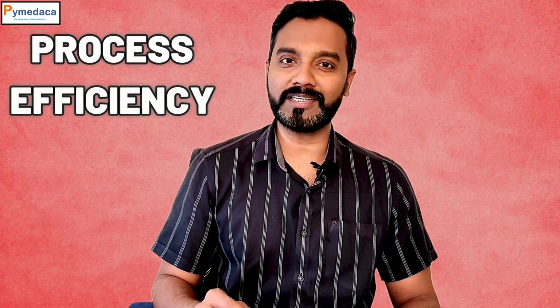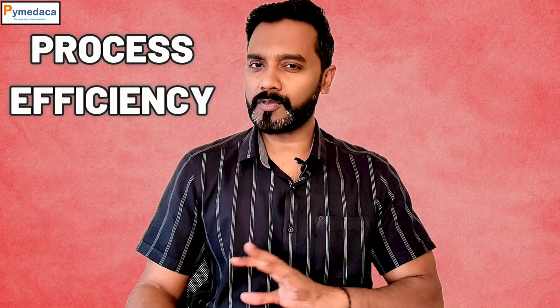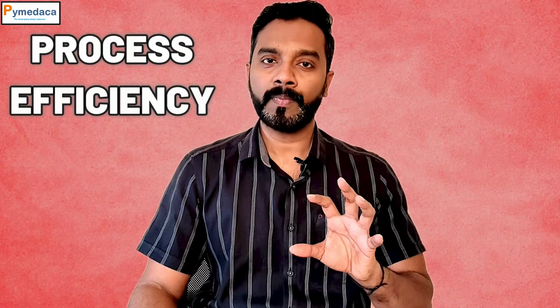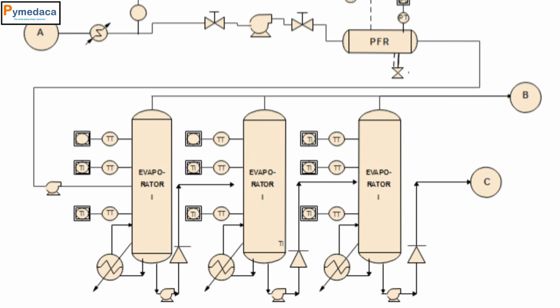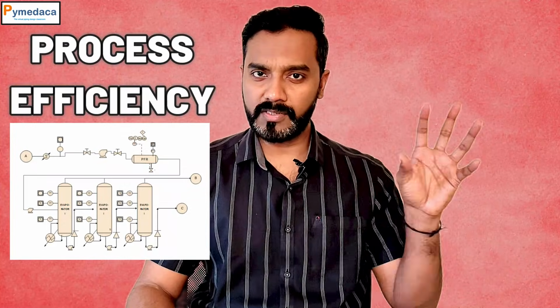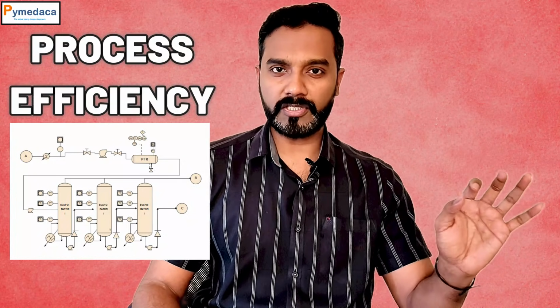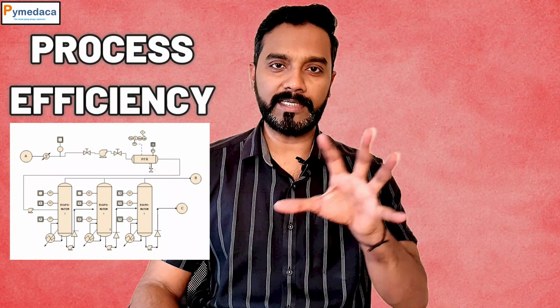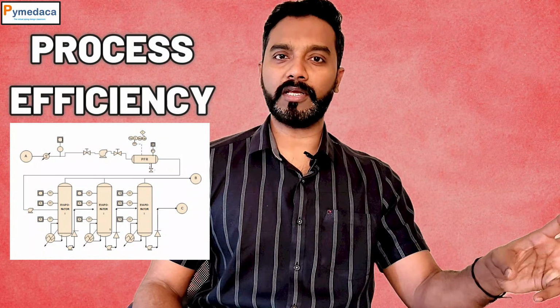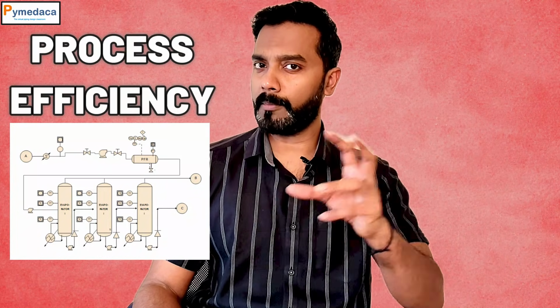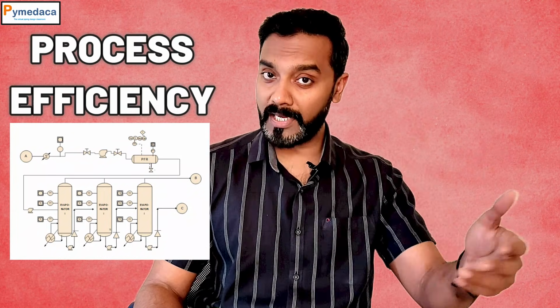And the last important thing is the process efficiency. Why am I talking about process efficiency? Because all of the systems in the process piping or process plant are decided based on certain temperature, flow requirements, velocity and pressure. If you change one particular parameter, you will not be able to achieve the byproduct that you have already planned to achieve.